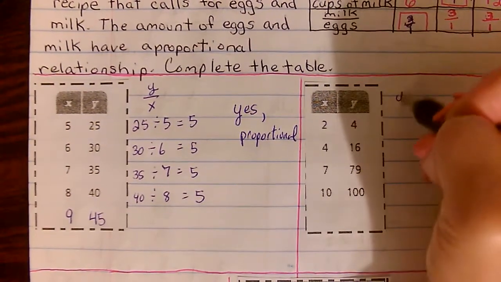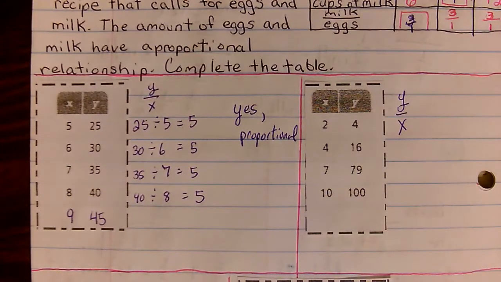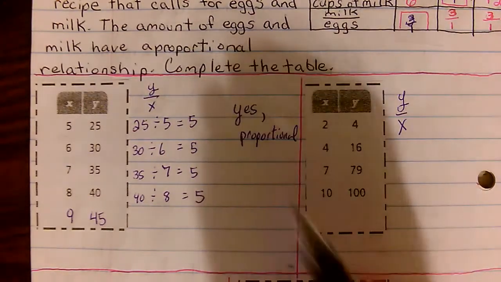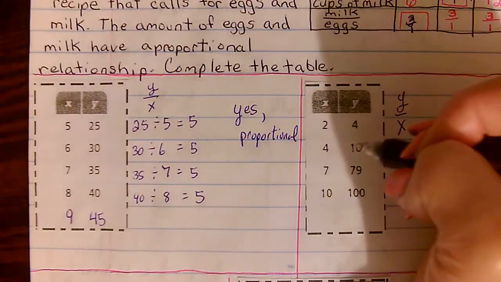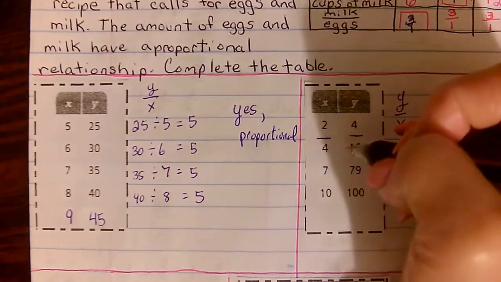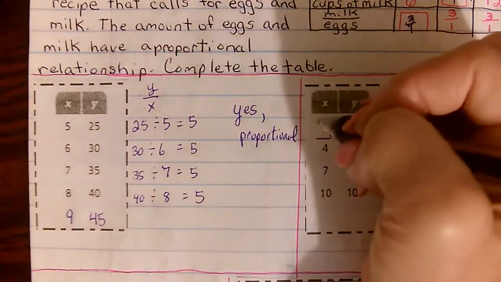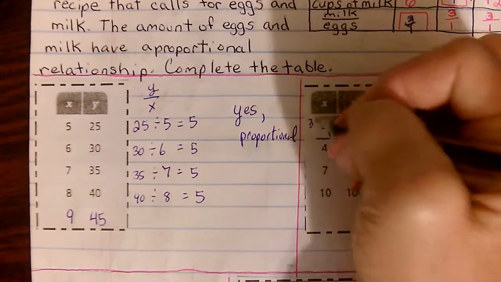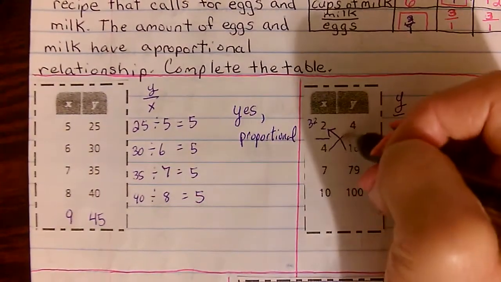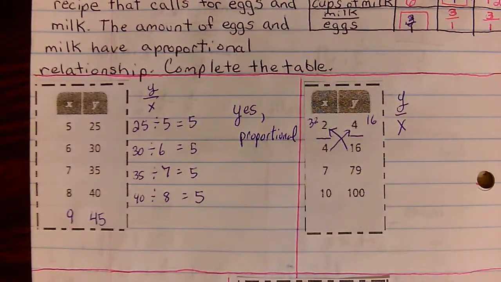So y over x. Remember we can also cross multiply and check for equivalent ratios, like 2/4 and 4/16. What is 2 times 16? 2 times 16 is 32. 4 times 4 is 16. We don't get the same answer.